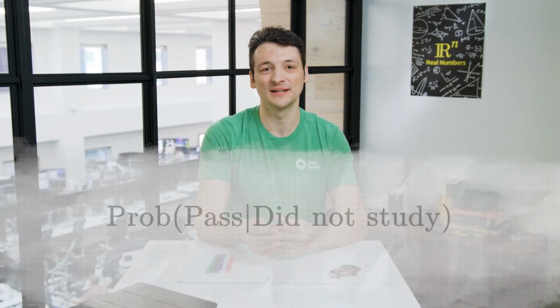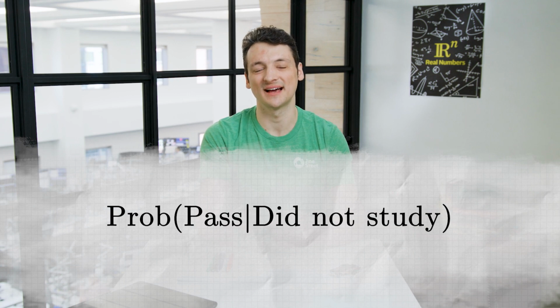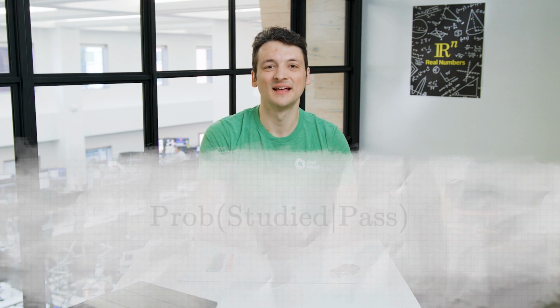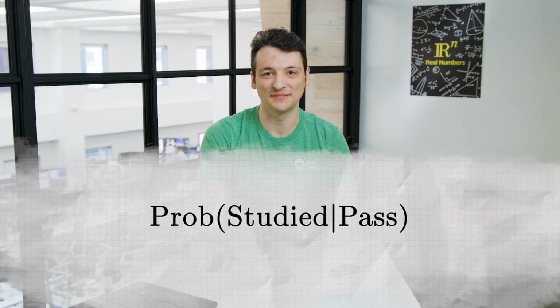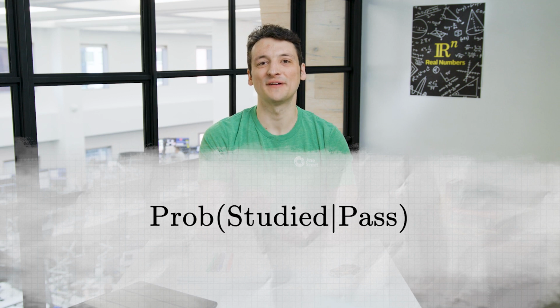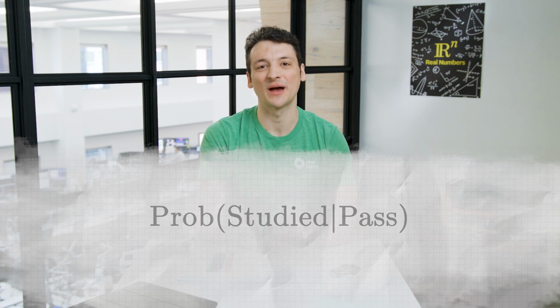In this problem, we have a known conditional probability, the probability that someone passes the written test given that they haven't studied for it. This would be written, the probability of pass given did not study. And it tells us the ratio of passing within the subset of applicants that have not studied. Now what we were asking for is the probability that a person who is known to have passed studied for the test. This would be written, the probability of studied given pass. Note that we have switched the event of interest, that is the event we are asking about the probability of, with the condition, that is the event we know happened.